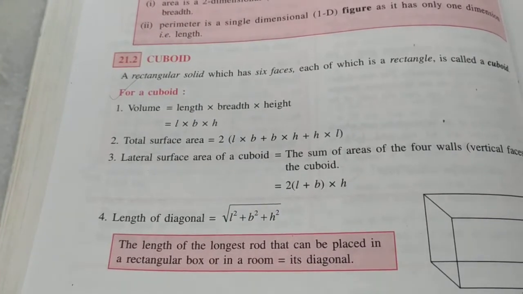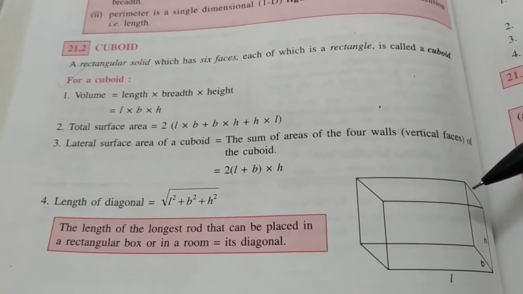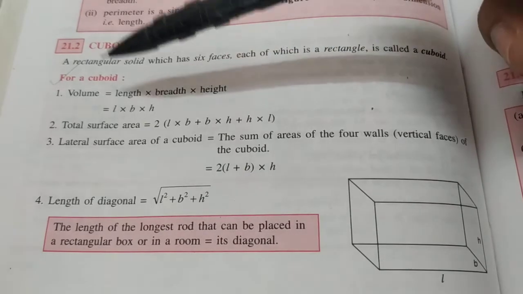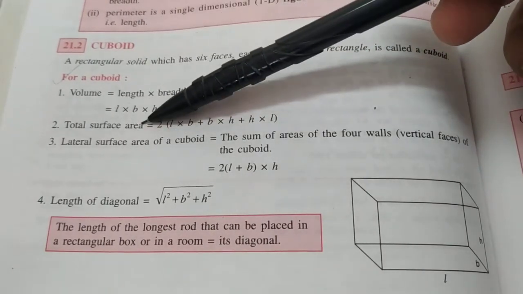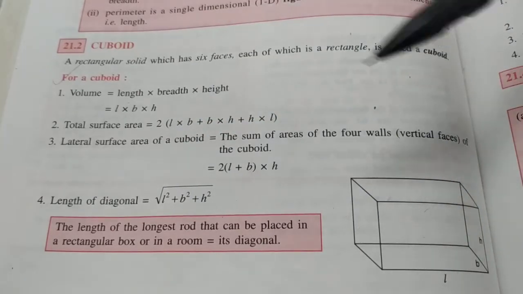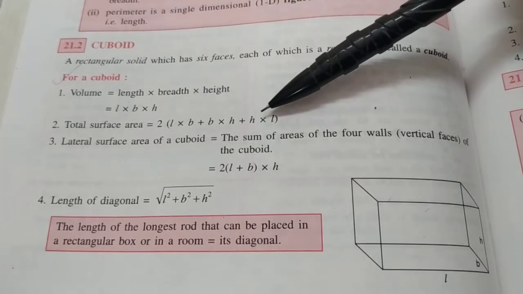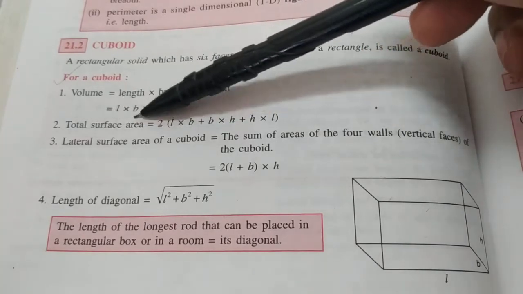First, let's study the formulae of surface area and volume. Let's start with cuboid. Cuboid is a three-dimensional rectangle which has a length, breadth and a height. So the volume is L into B into H. The total surface area, that is the area of the six faces, is 2 multiplied by LB plus BH plus HL. That is the formula of TSA.